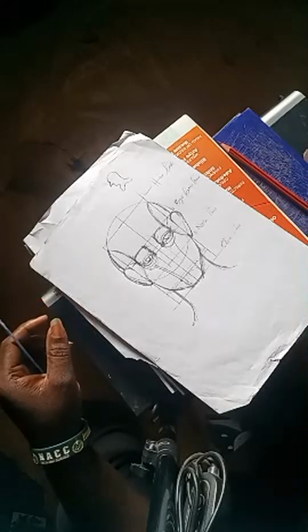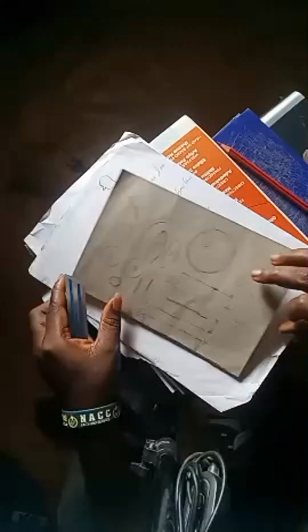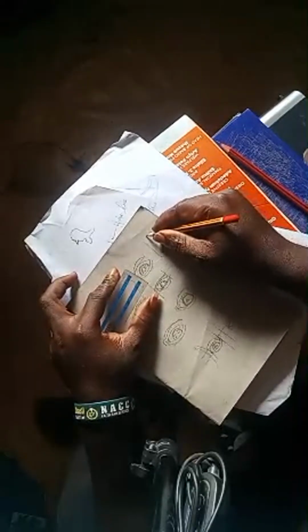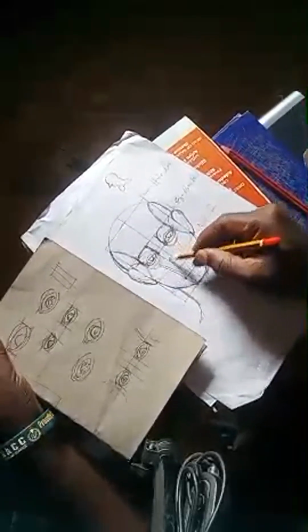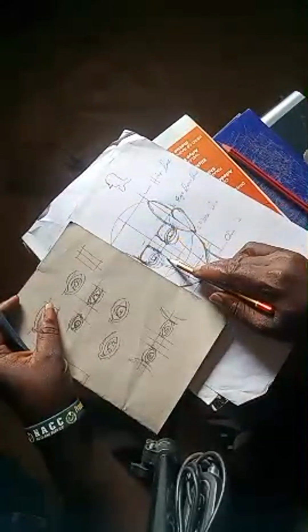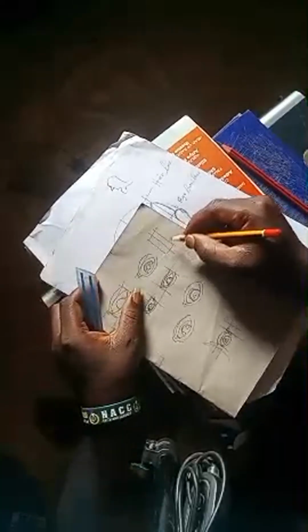Let's continue. Done with the eyes. Let's go to the nose. Okay, let's bring it here. I think the nose is even easier. From around this area, that's the nose. So this line, this one is here. So that's the nose.